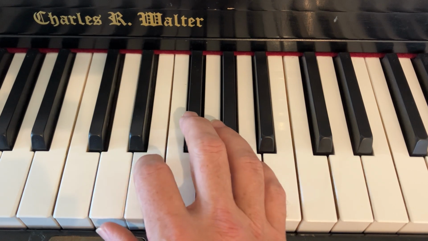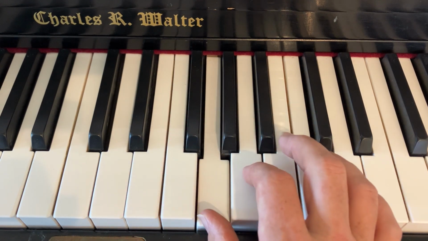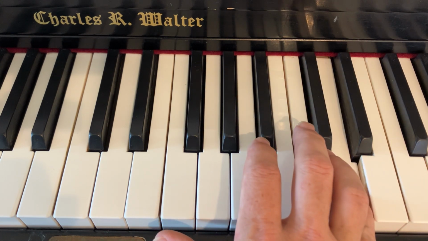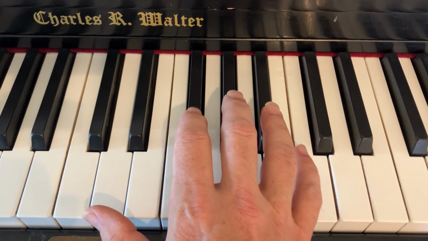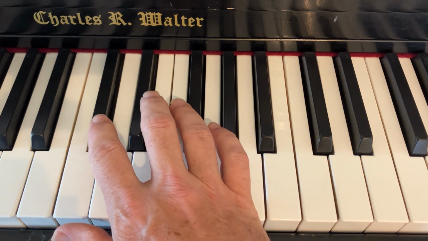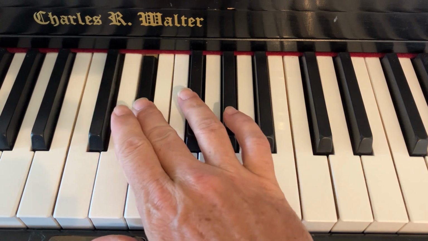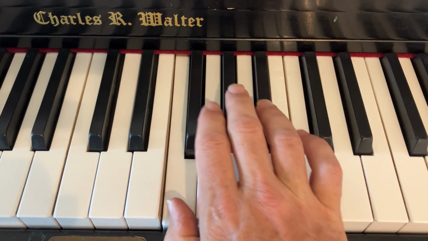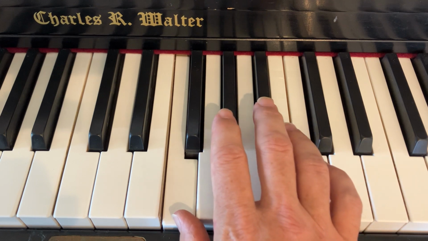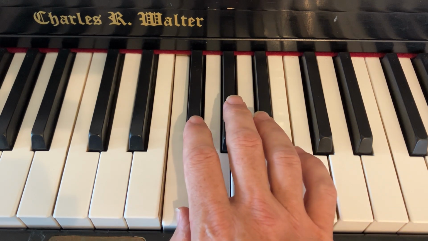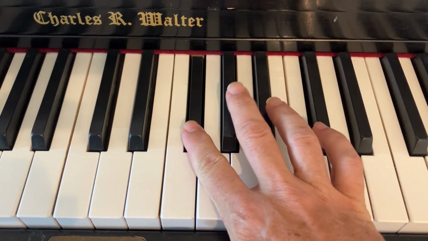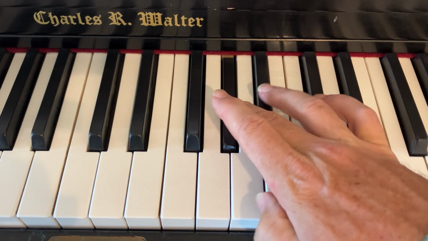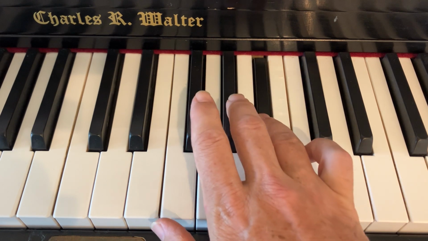D major, D, E, F sharp, G, A, B, C sharp, D. Okay, so now if I made everything flat, then I would have D flat, E flat. Instead of F sharp, it would be F natural. Instead of G natural, I'd have G flat. Instead of A natural, A flat. Instead of B natural, I got B flat.